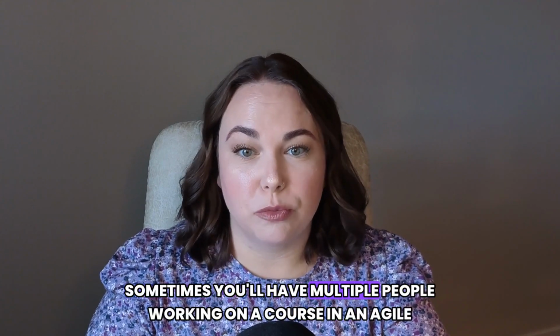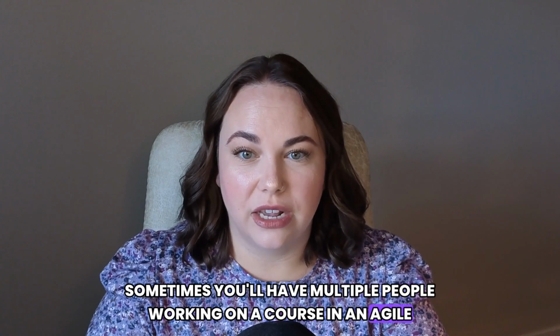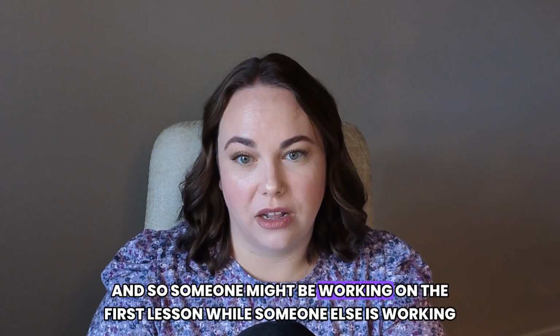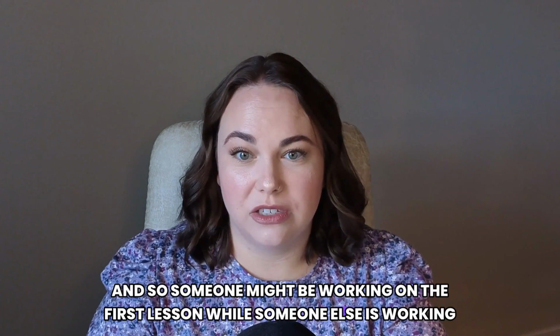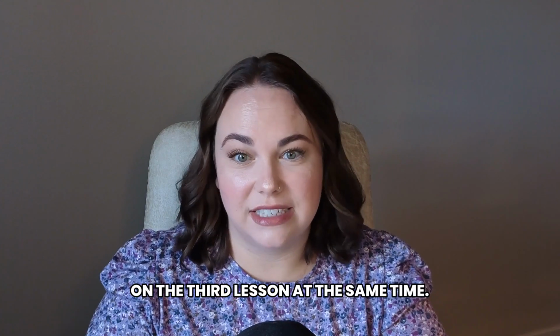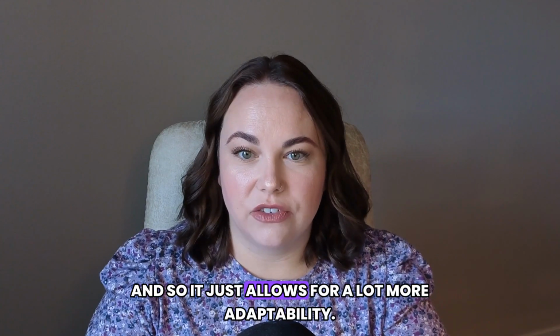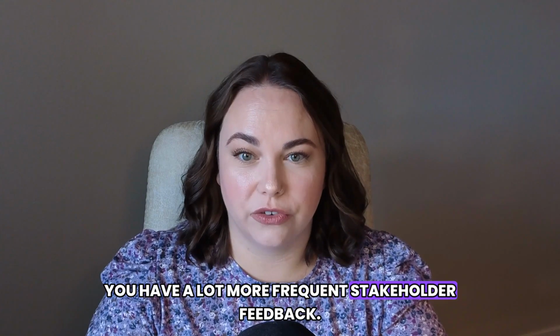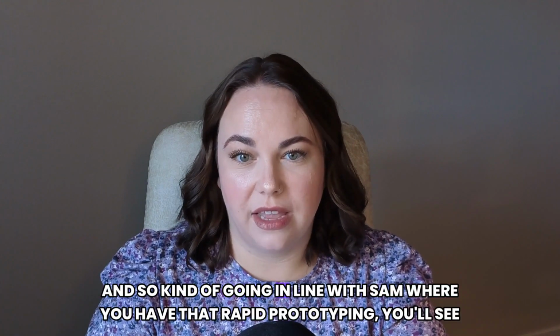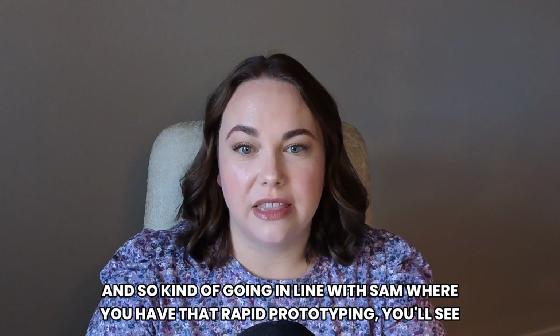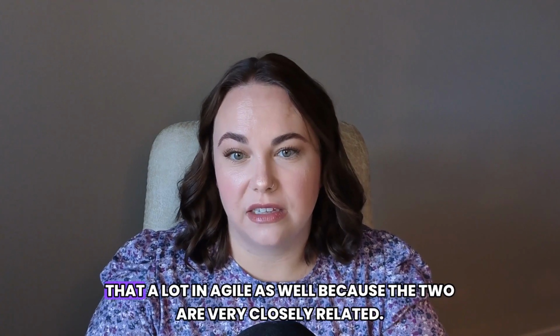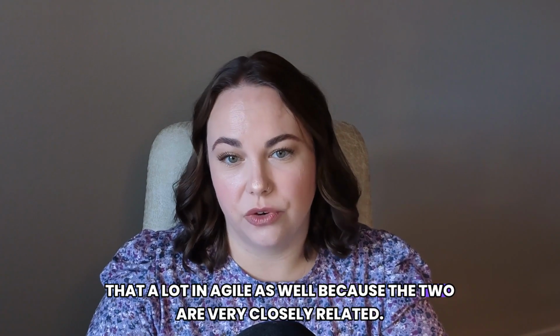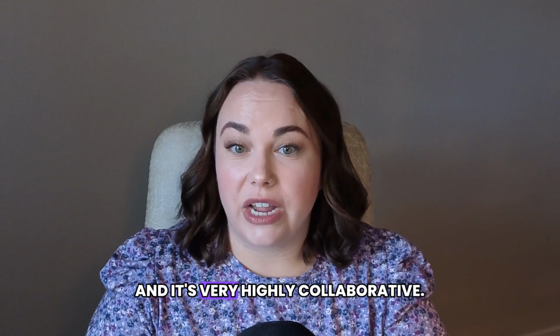Sometimes you'll have multiple people working on a course in an agile environment. And so someone might be working on the first lesson while someone else is working on the 3rd lesson at the same time. And so it just allows for a lot more adaptability. You have a lot more frequent stakeholder feedback. And so kind of going in line with SAM, where you have that rapid prototyping, you'll see that a lot in Agile as well, because the two are very closely related. And it's very highly collaborative.